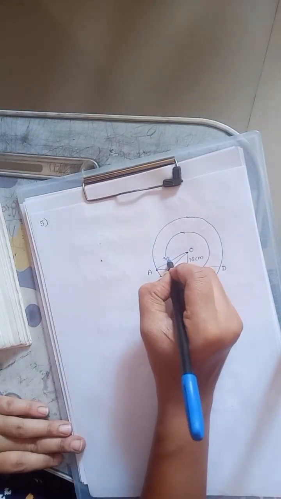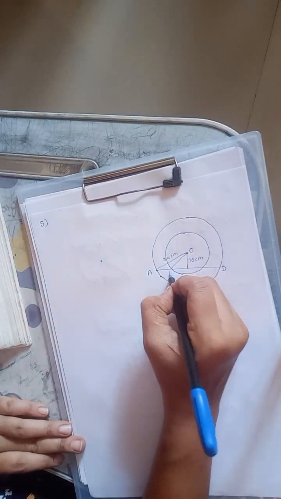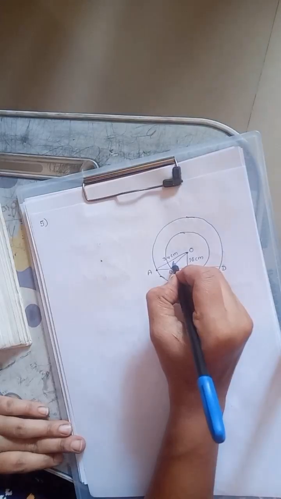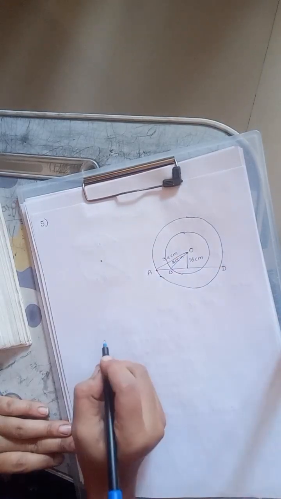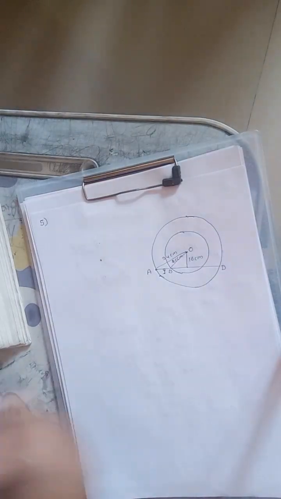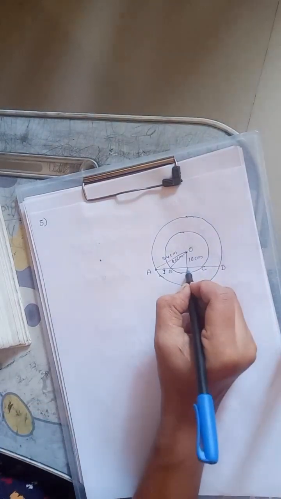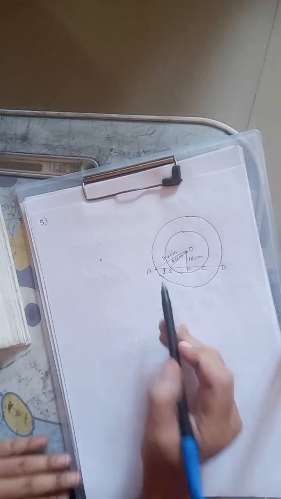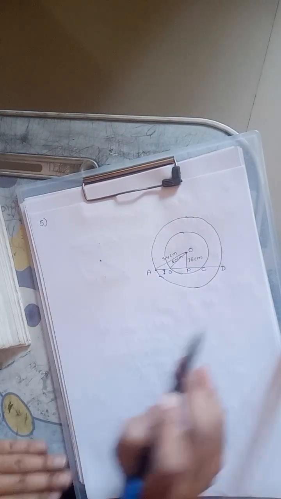OA length is 34 centimeter, and OB length is 20 centimeter. They asked to find out AB. Okay, now here they gave BC, here it is B. Now how are you going to find out this AB?